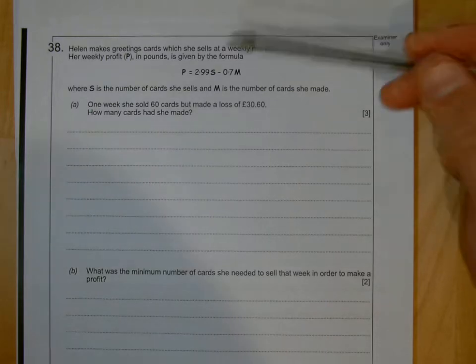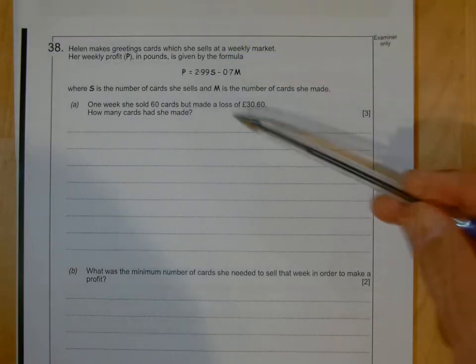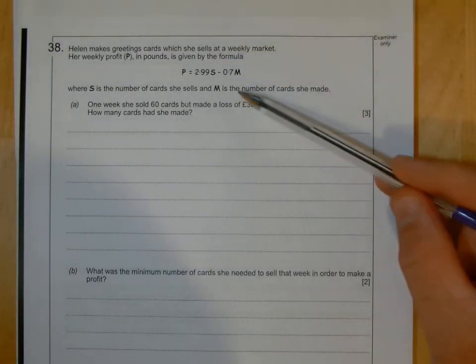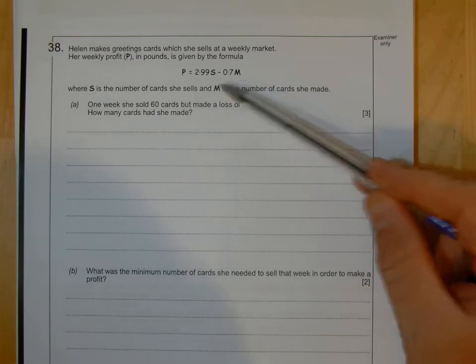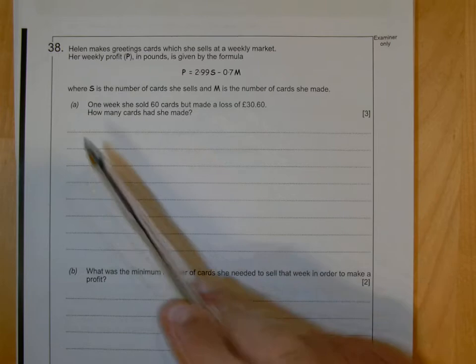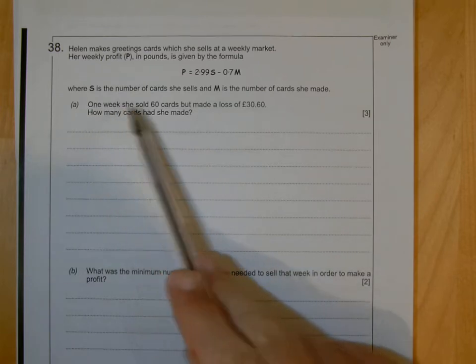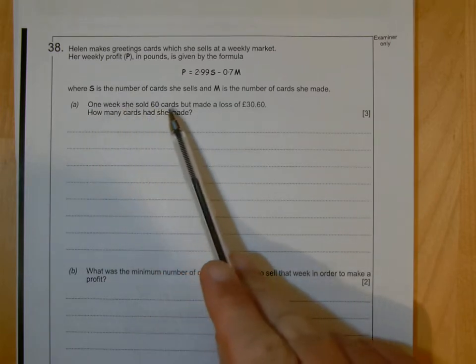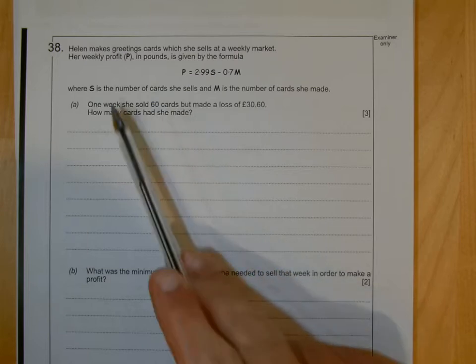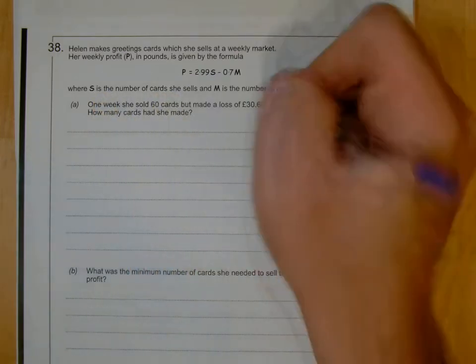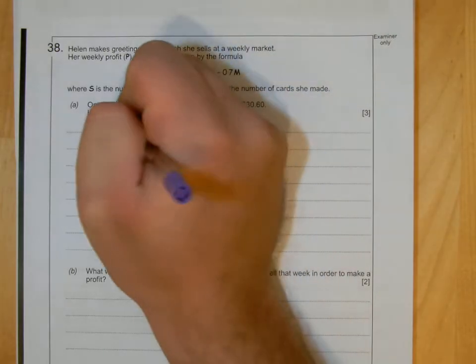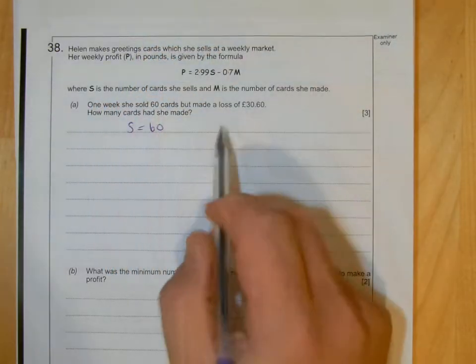Okay, so we've got a profit formula here, where S is the number of cards that she sells and M is the number of cards that she made, so you've got to be clear about that. Now, it says one week she sold 60 cards, so in this case S is the number of cards she sells, so we can say S is going to equal 60.